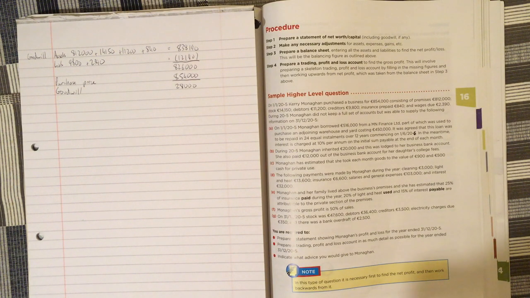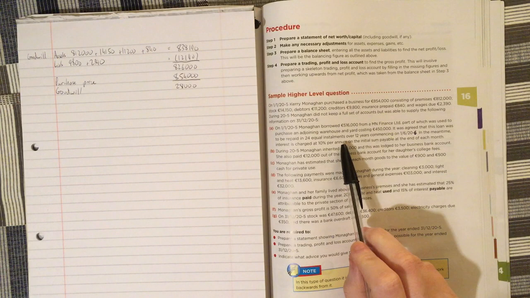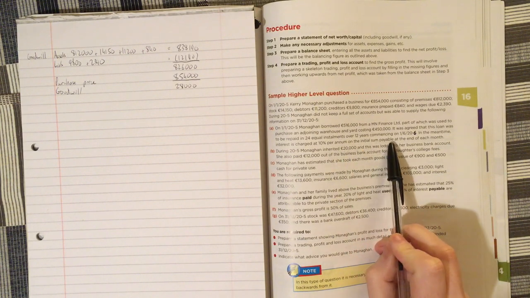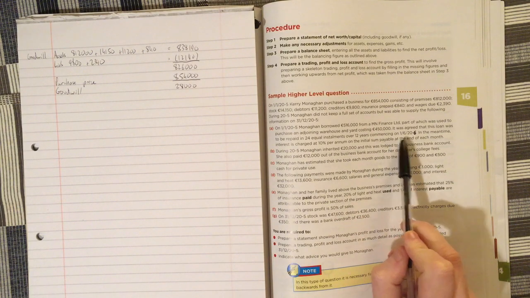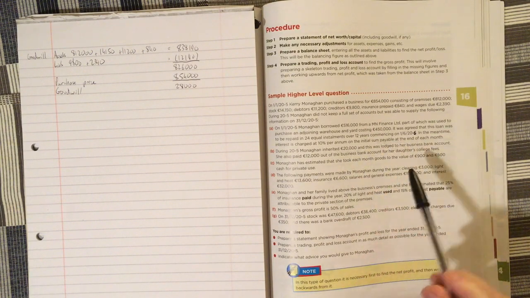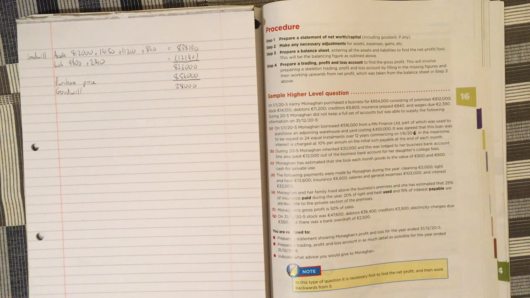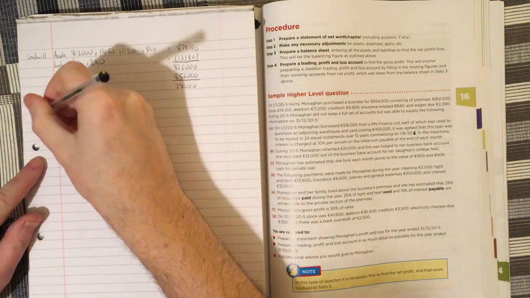In the meantime, interest is charged at 10% per annum on the initial sum payable at the end of each month. So 10% per annum on the initial sum payable, so always on the 5/16, and then it's paid at the end of each month is what they mean by that. Grand. So a couple of things going on in this one.